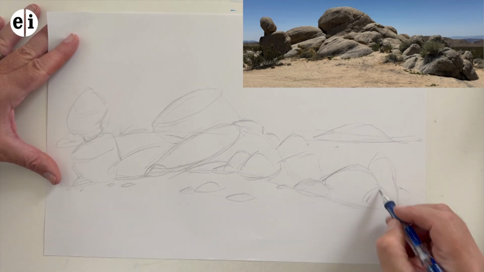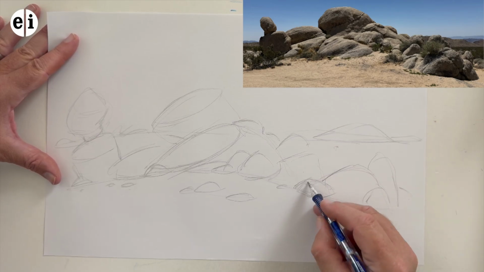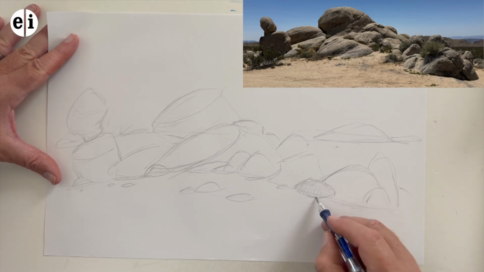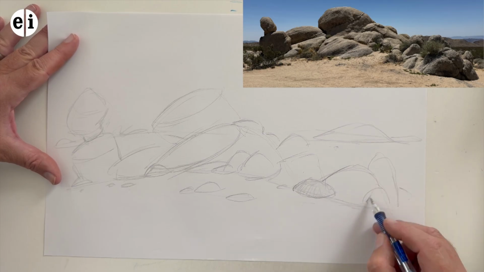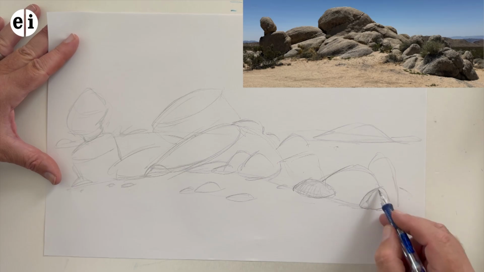And here's a little side note. I don't have it in my pictures right now, but you may want to take a close-up of the texture, so you have it as a reference for future drawings or paintings. It's just a thought.